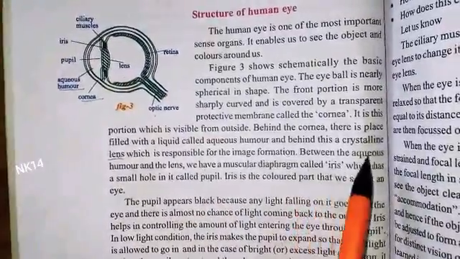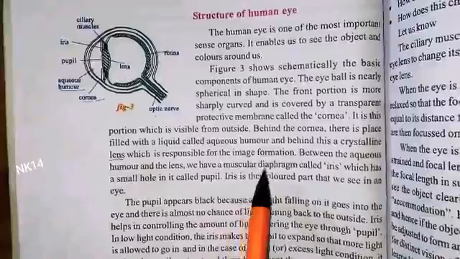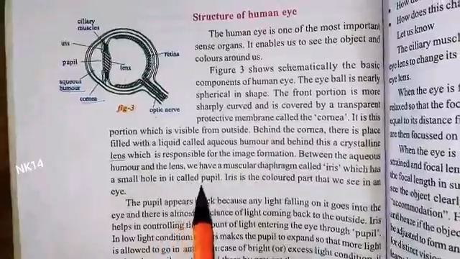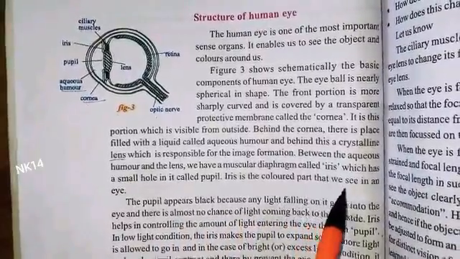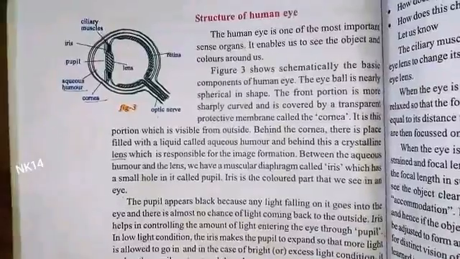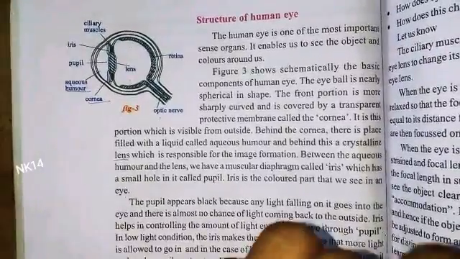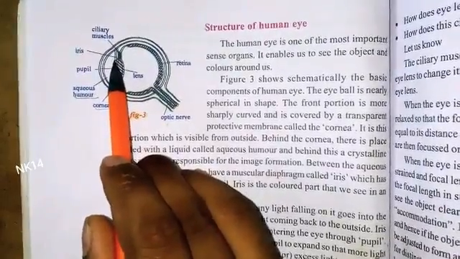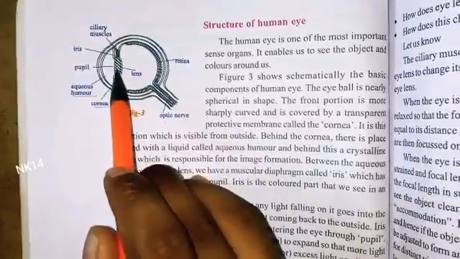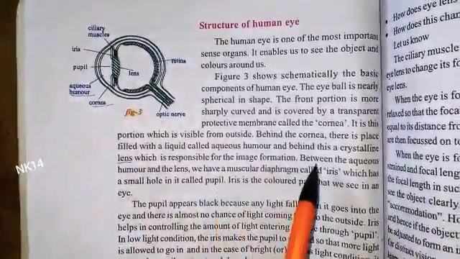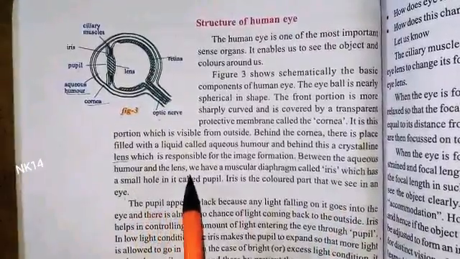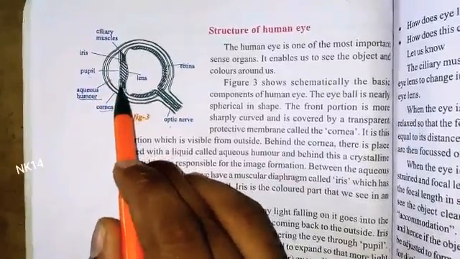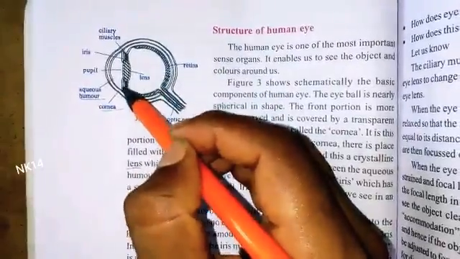Next, between the aqueous humor and the lens we have a muscular diaphragm called the iris, which has a small hole in it called the pupil. The iris is the colored part that we see in an eye. Between the aqueous humor and the lens there is a muscular membrane, and this membrane is called the iris.